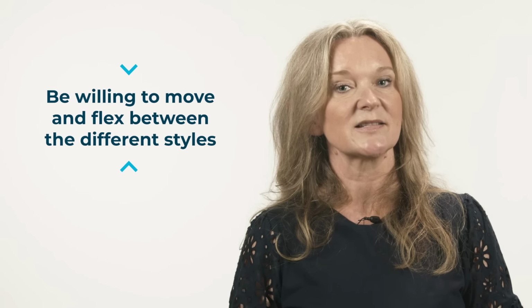Consider the needs of your team members when selecting your coaching style and be willing to move and flex between the different styles. This agility means that you'll be better placed to get results by offering the right advice to the right person at the right time.